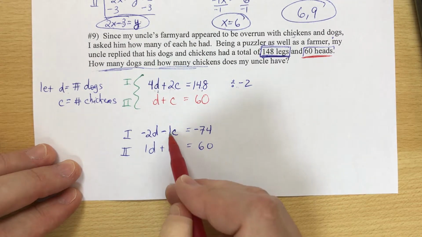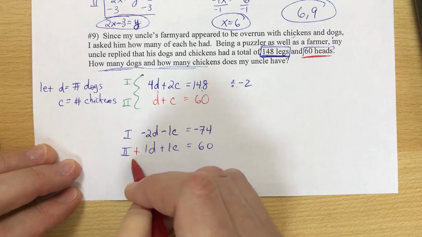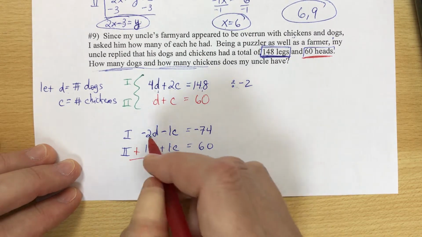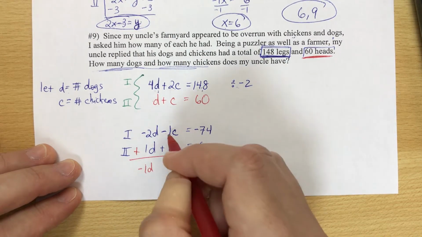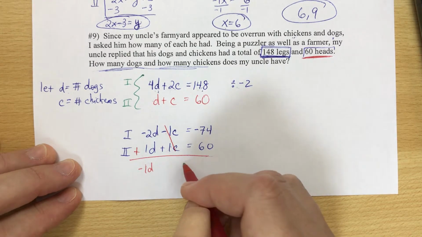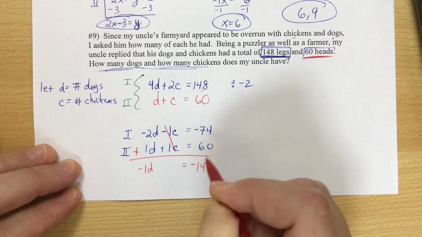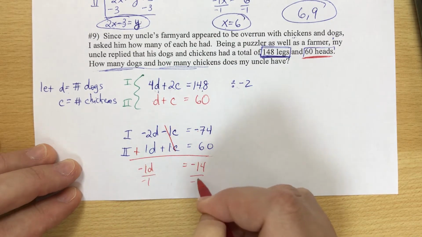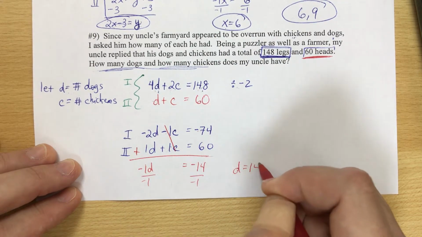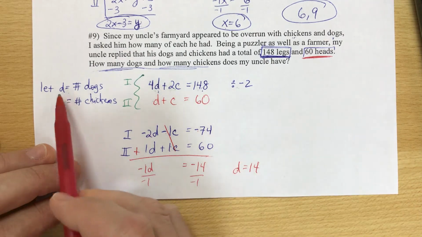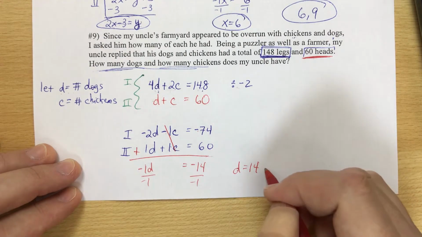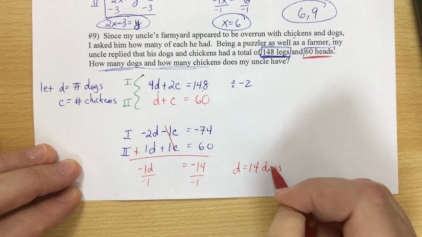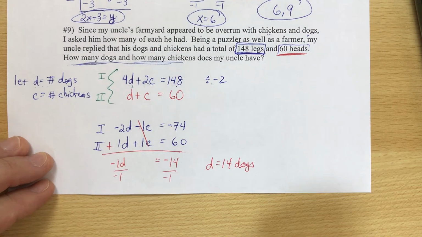All right, so we have opposites here for the C's. So I'm going to add the two equations. This becomes -1D. The C's eliminate, equals -74 plus 60, that's -14, divided by -1. D is 14, but what does D represent? The number of dogs, 14 dogs. Okay, so we also want the number of chickens.